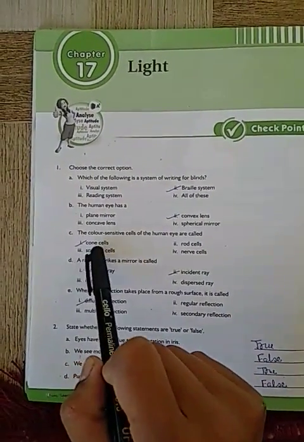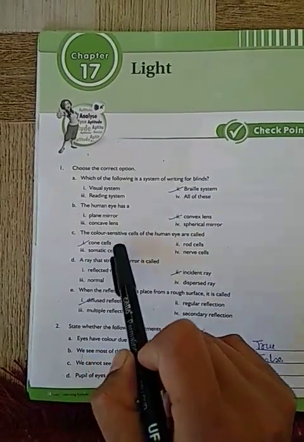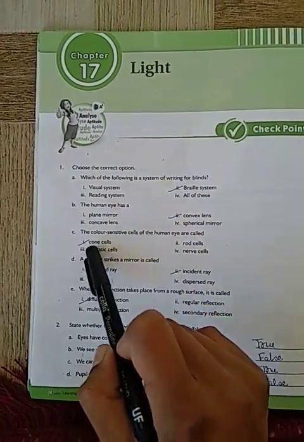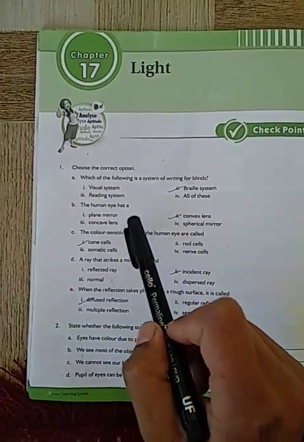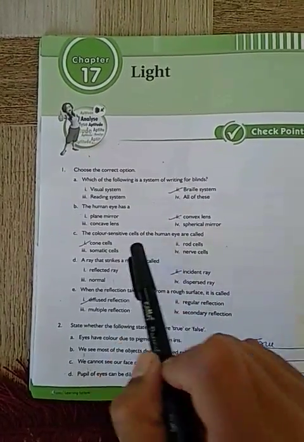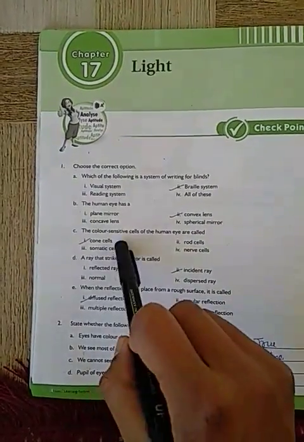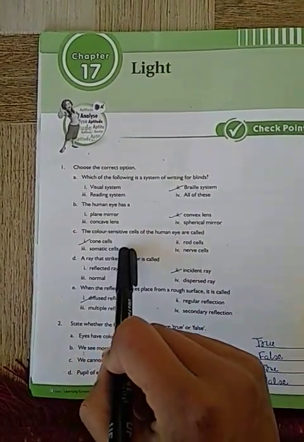C is, the color sensitive cells of the human eye are called cone cells. And you know well that cone cells help to look at anything at the daytime, and rod cells get activated at the night time, whereas cone cells get activated at the daytime.